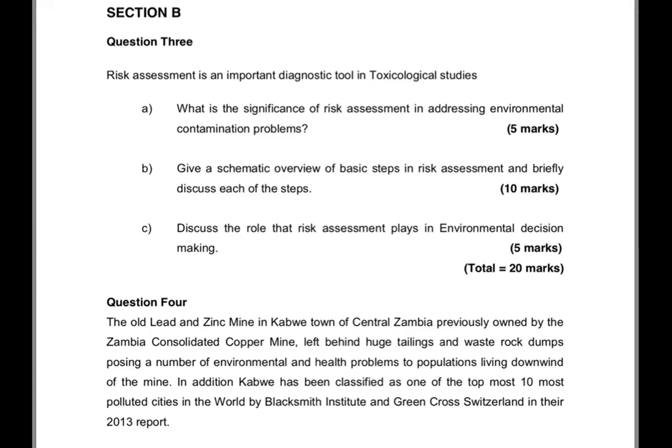Among the things that I feel are important, even before we go to the question itself, we need to understand the... maybe let me just read through it. Risk assessment is an important diagnostic tool in toxicological studies. So to start with, just from the word go, we need to understand certain terminologies such as risk.